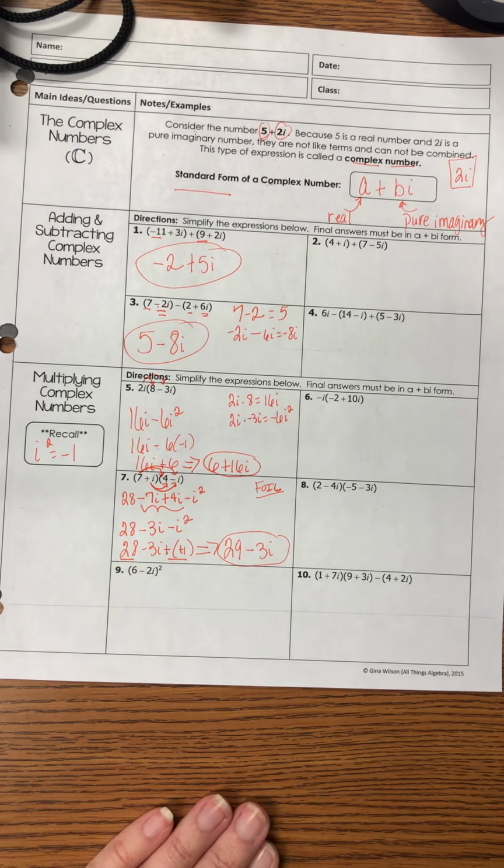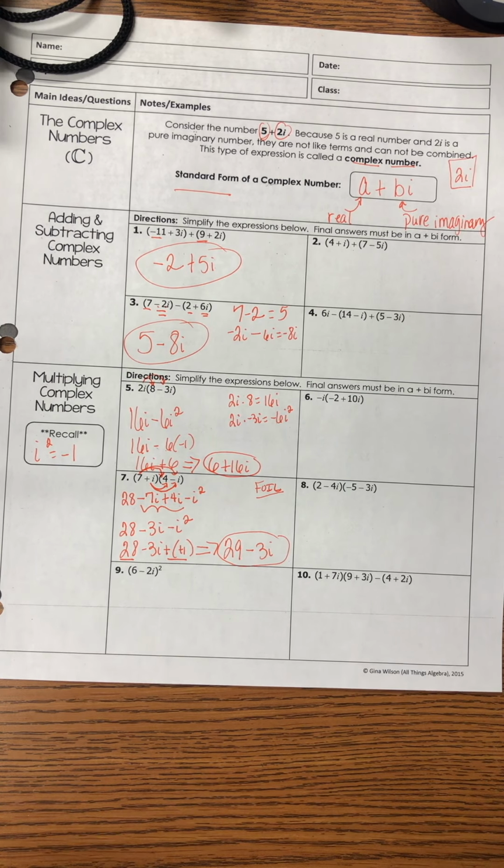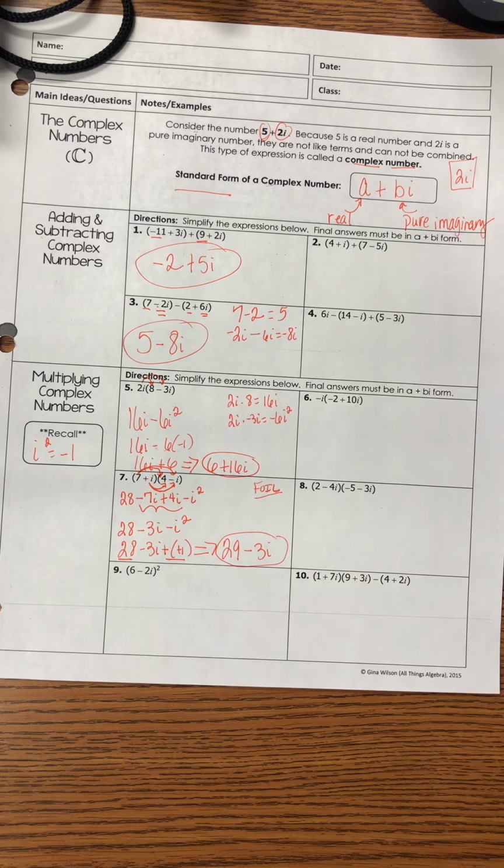So do you see from 5 and 7, we're able to replace i squared with negative 1 and further simplify our problem? So when you're going through these complex numbers and you have imaginary units, if you have anything above an i, look for ways to simplify it. You know, i squared is negative 1. We can simplify i to the third, i to the fourth, i to the fifth. So keep on simplifying until you get down to i.